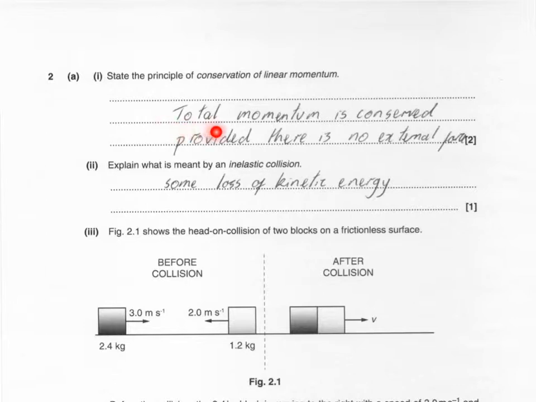Key points: total momentum being conserved. There's no point in just talking about momentum being conserved, because you've got to demonstrate that you understand that it's not just about the momentum of the individual objects, but about the overall momentum. And for the second mark, this idea of a closed system or no external force. So those are the 2 marks there, fairly straightforwardly.